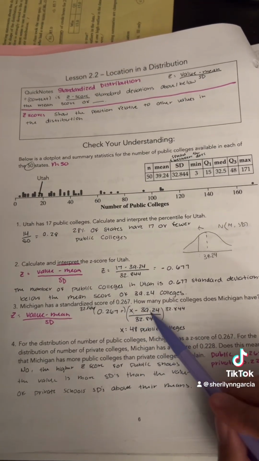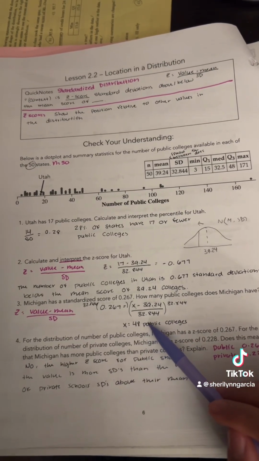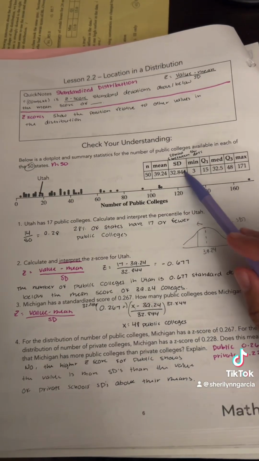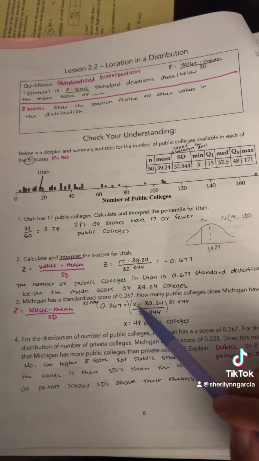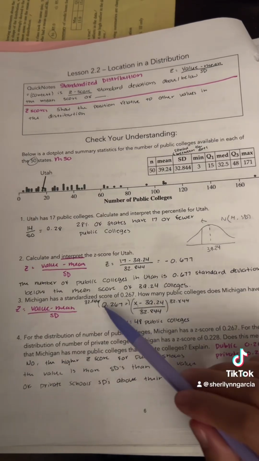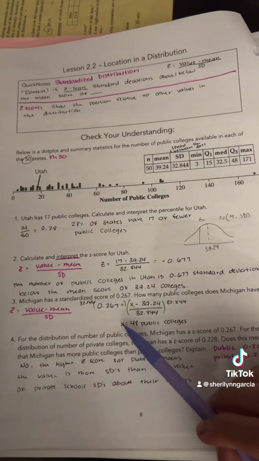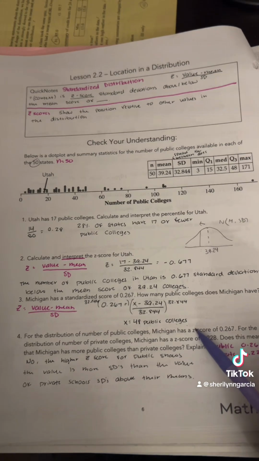And then you're going to subtract it from the mean. We know the mean, right? And then you're going to put it over your standard deviation, which is this number. And so now you're trying to find x, right? So you're just going to multiply this. You're going to cancel this out. You're going to multiply both sides. And then you're going to get x by itself, and then you're going to get 48 public colleges. So that's how you do that.